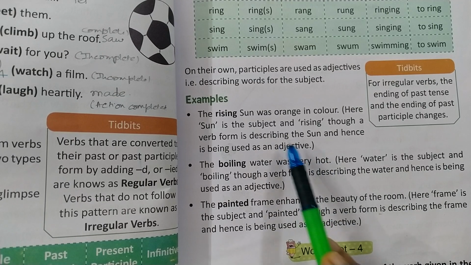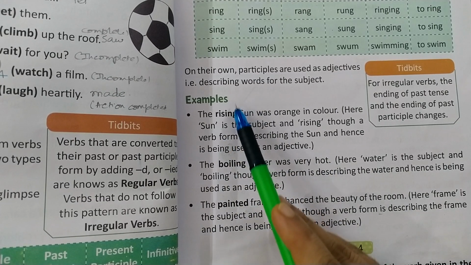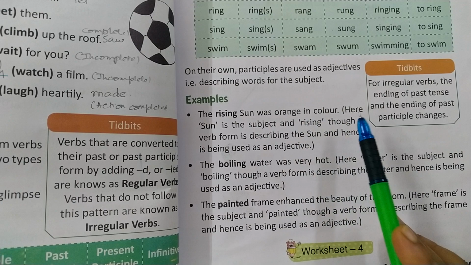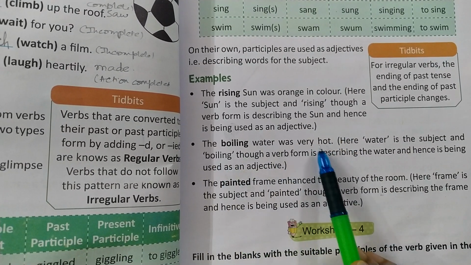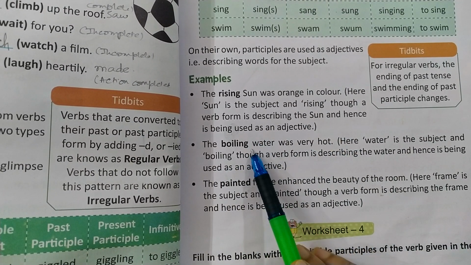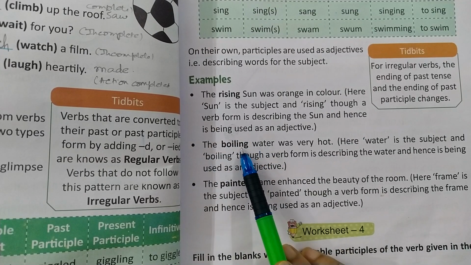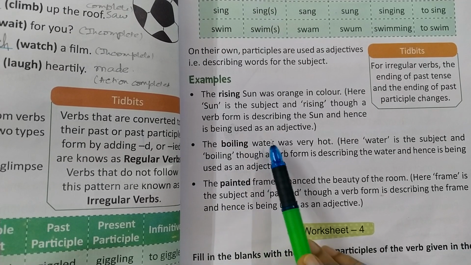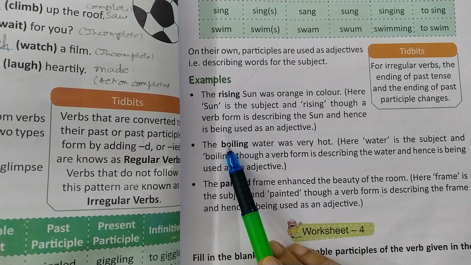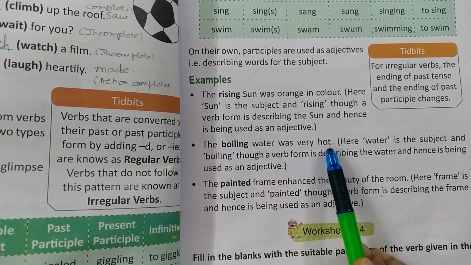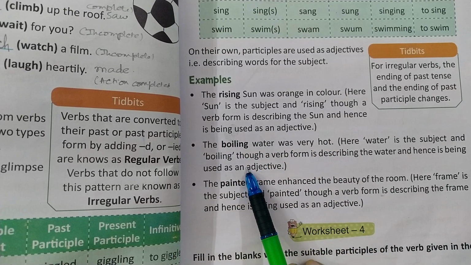And what is the word rising describing? It is describing the sun, which was orange in color. The boiling water was very hot. Now here your subject is water, and boiling is a verb, a doing word, but it is describing how the water was. The boiling water was very hot, and therefore boiling is used as an adjective here.